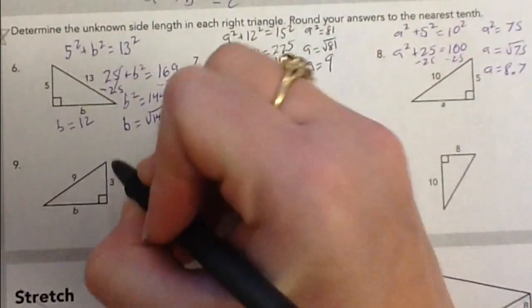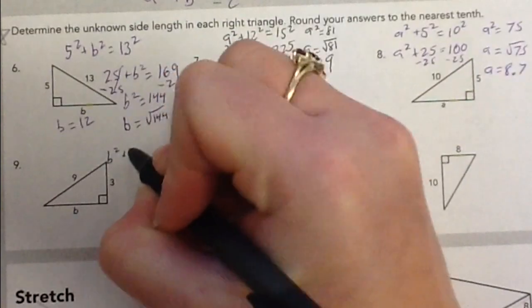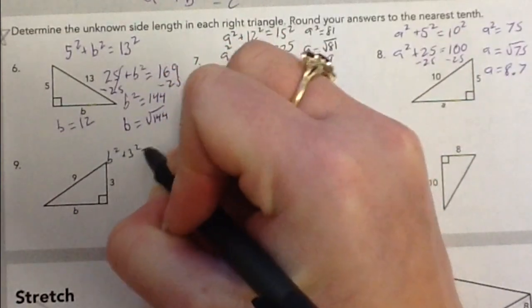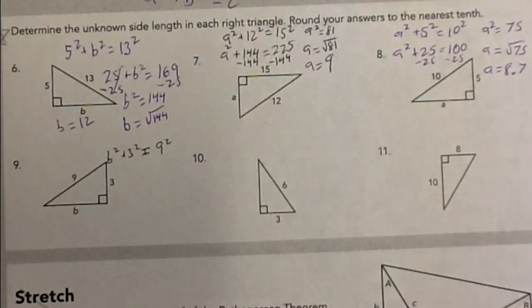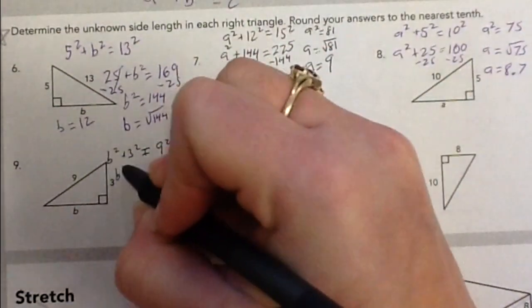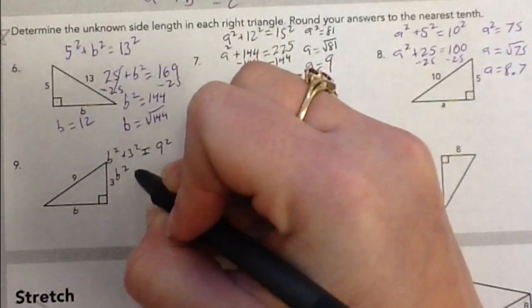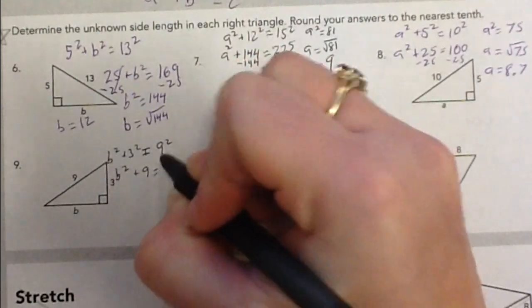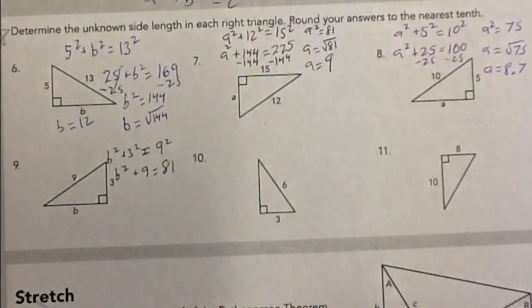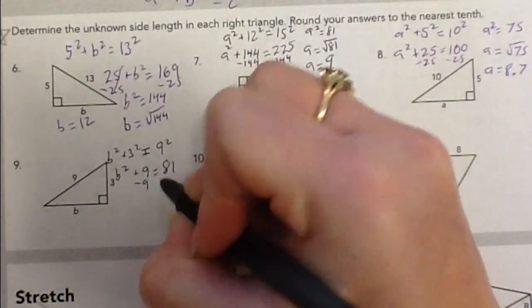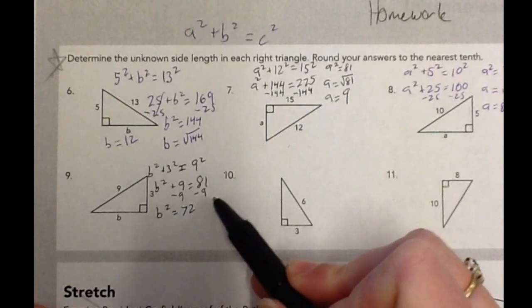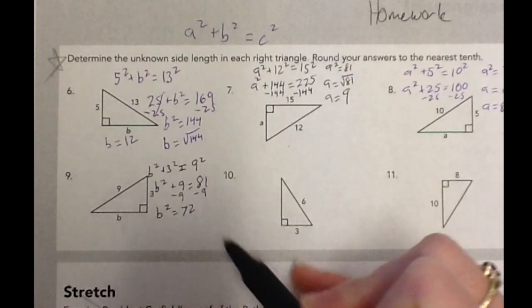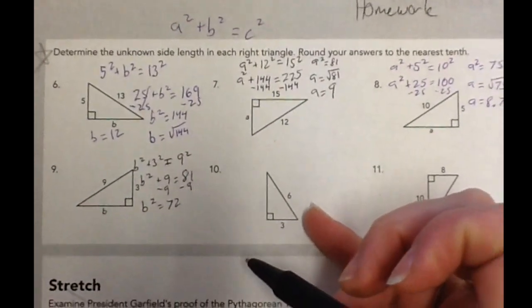For 9, we're doing the same exact thing. So we have b squared, we have 3 squared, and this is equal to 9 squared. 3 squared is 9, and 9 squared is 81. Subtract the 9 from both sides, giving us b squared is 72, but we want regular b, not b squared.